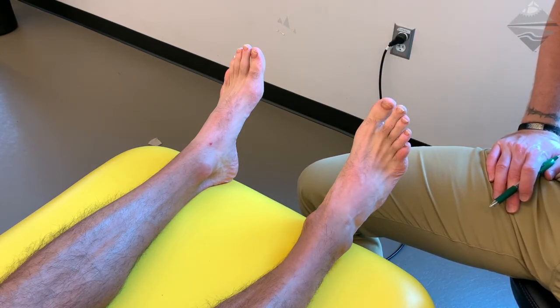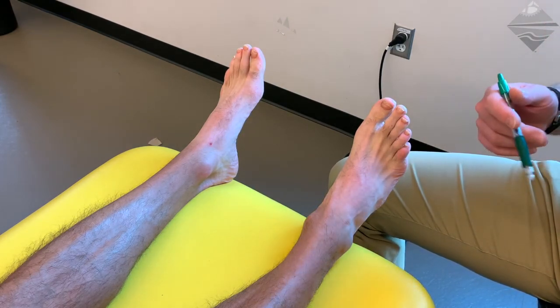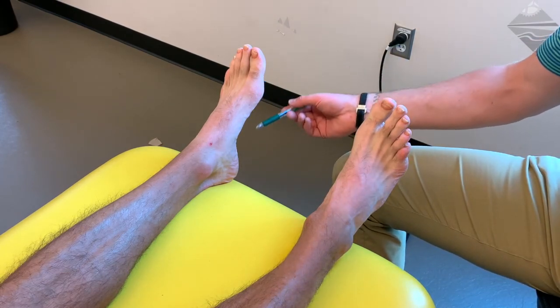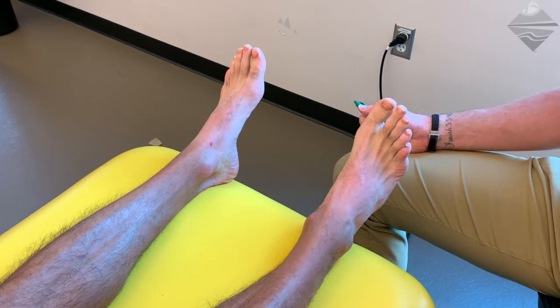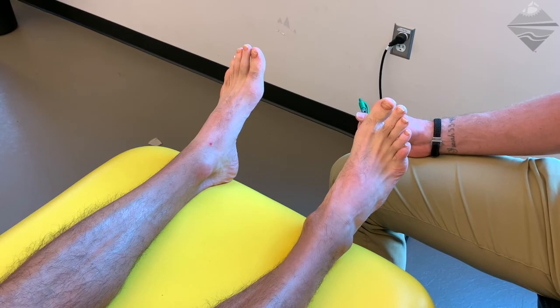Specifically for older clients, they may not be able to visualize the underside of their feet. And so you do want to come around to the more plantar aspect and do a visual assessment there. This is a great time as well to look at protective sensation or just a sensory exam in general.